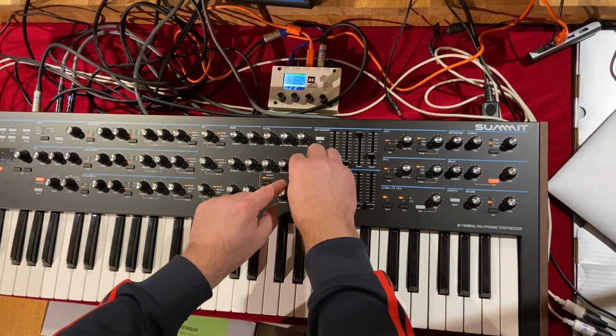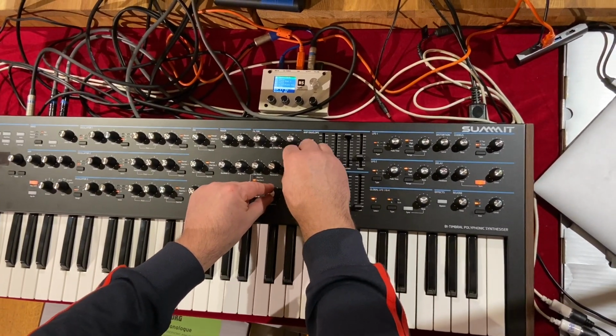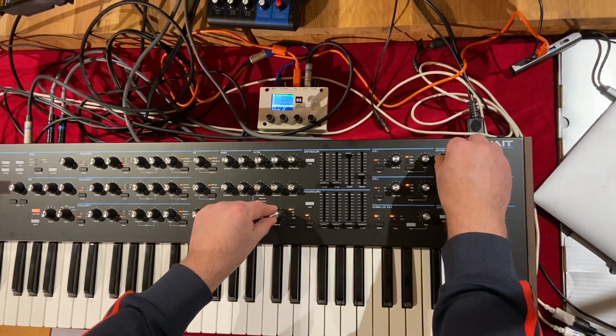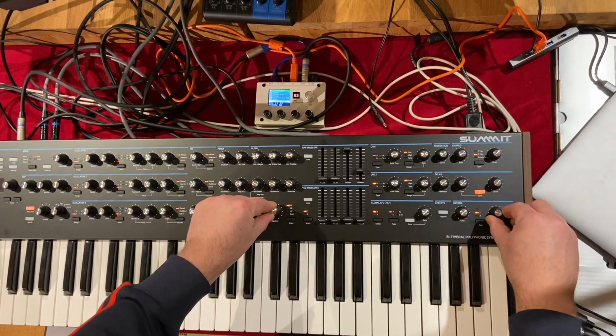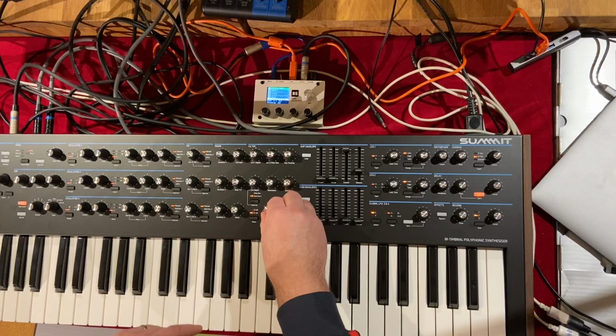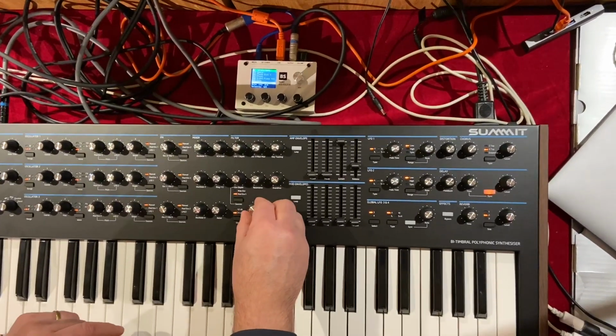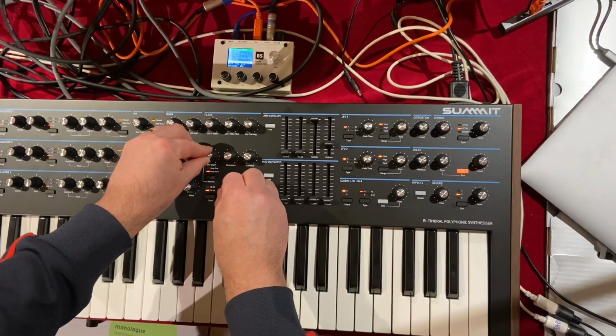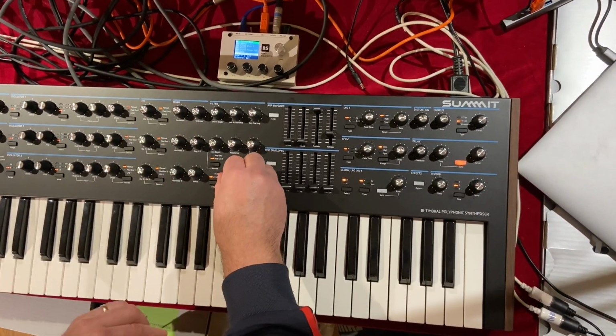I also have 3 really great analog distortions, so let's add a bit of extra distortion to the sound. So you can see we can do some really quite intense processing of audio signals using this.